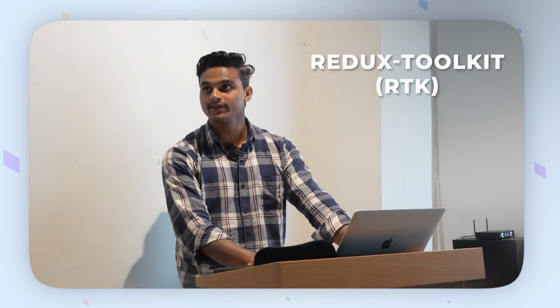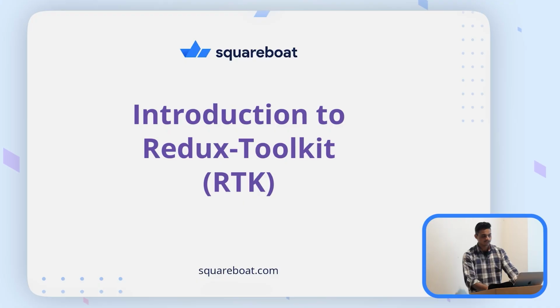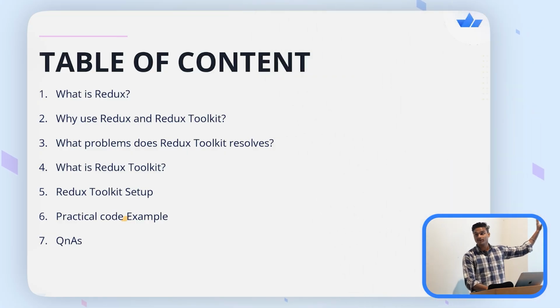So today we are going to discuss Redux Toolkit, and I'm Abhishek Seni, front-end engineer here at Squareboat. So let's get started. These are the topics we are going to discuss today. First one is what is Redux. We are not going to discuss Redux very deeply. We will just see an overview of Redux because it is important for Redux Toolkit.